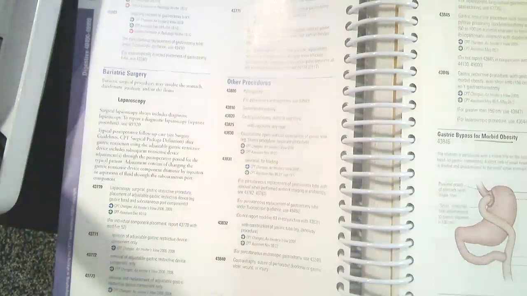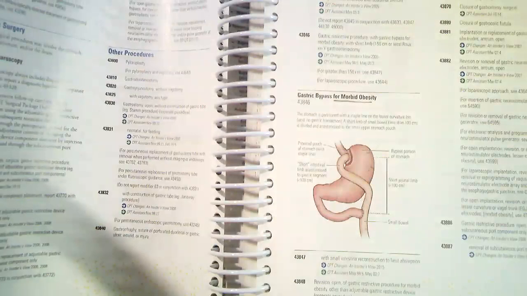All right, and then on the next page, we get into bariatric procedures. And so that's going to most often, I've not seen any other way, be a procedure to address the size of the stomach in order to treat morbid obesity, okay?